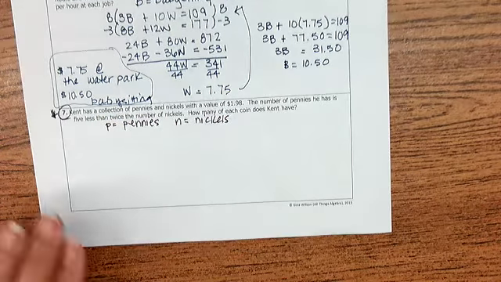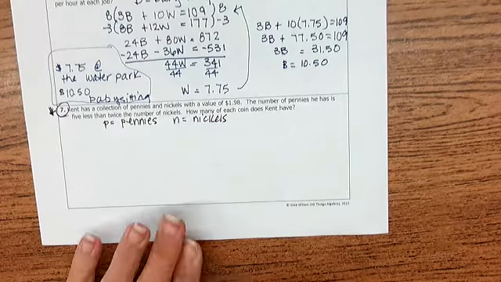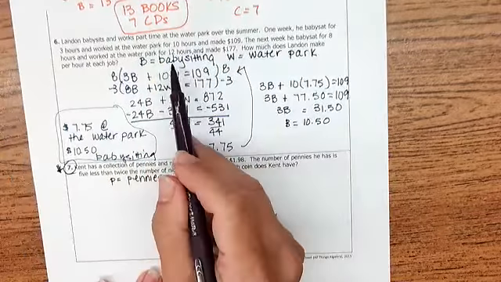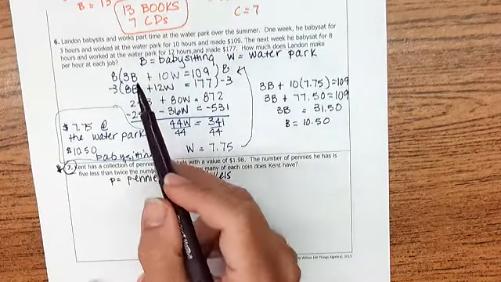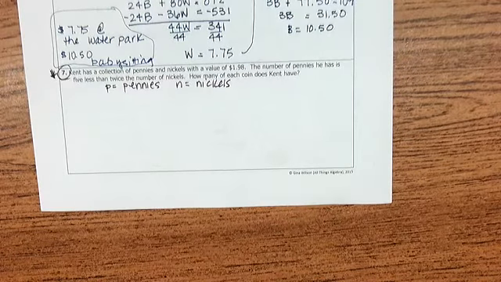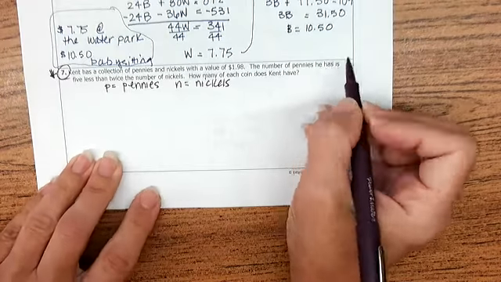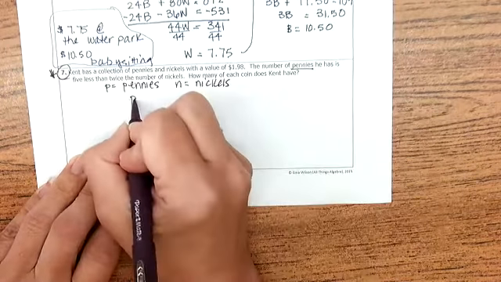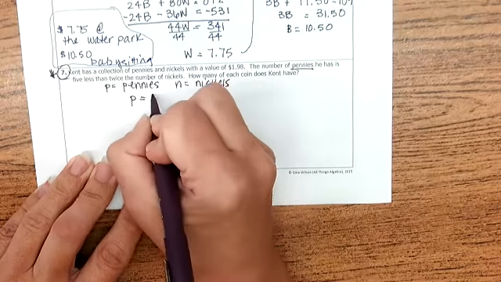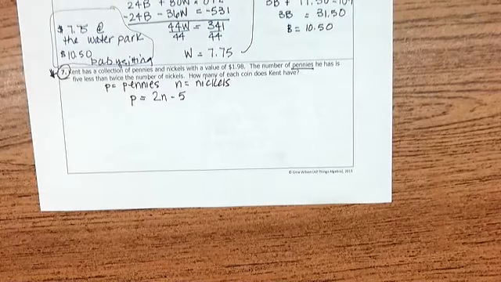You need 2 equations. I have 2 unknowns. I need 2 equations to solve them. Books and CDs, 2 equations. Babysitting and water park, 2 equations. Pennies and nickels, 2 equations. So I know that the number of pennies, P, is 5 less than twice the number of nickels. Twice the number of nickels minus 5.